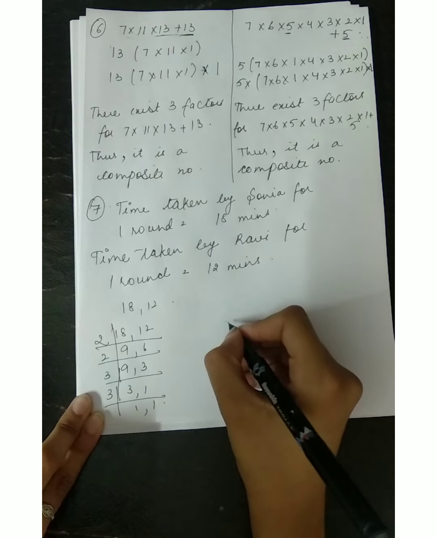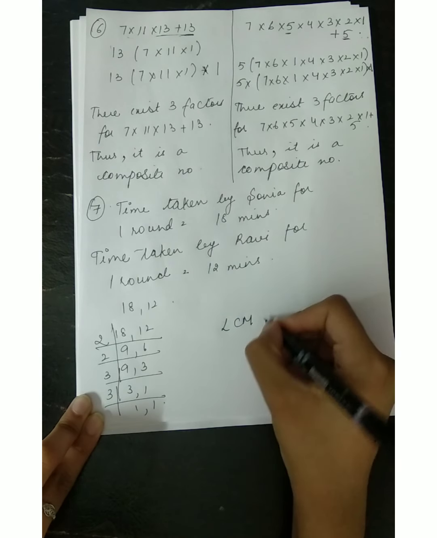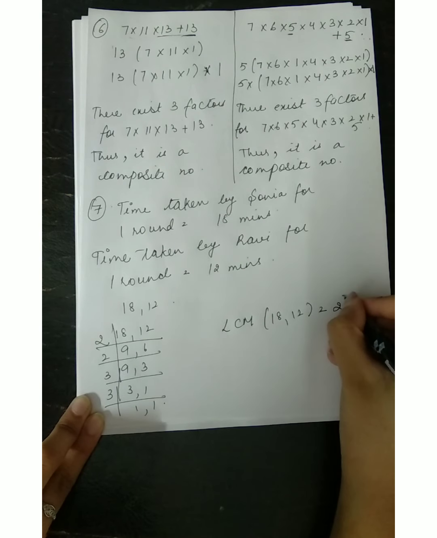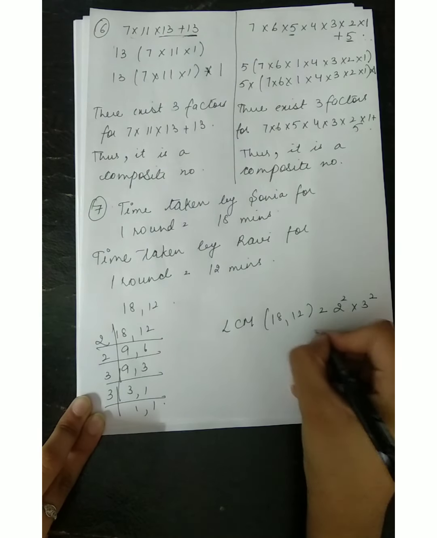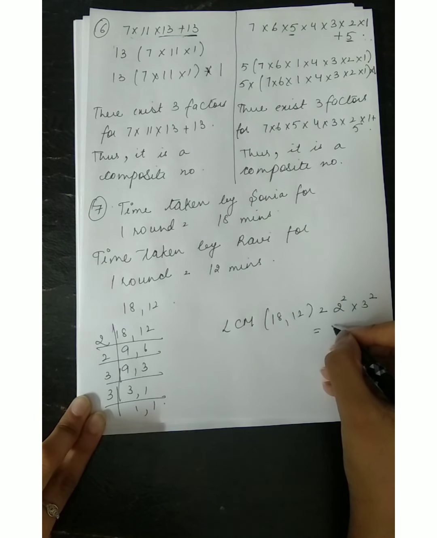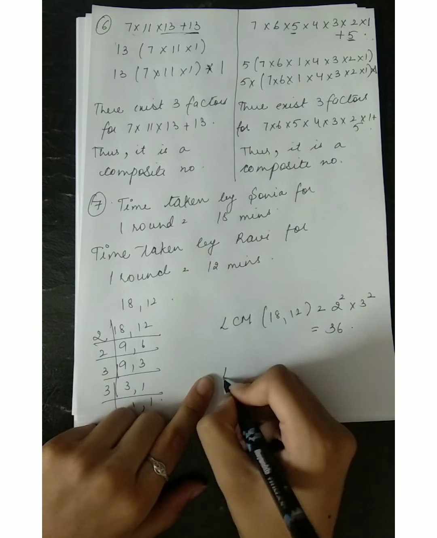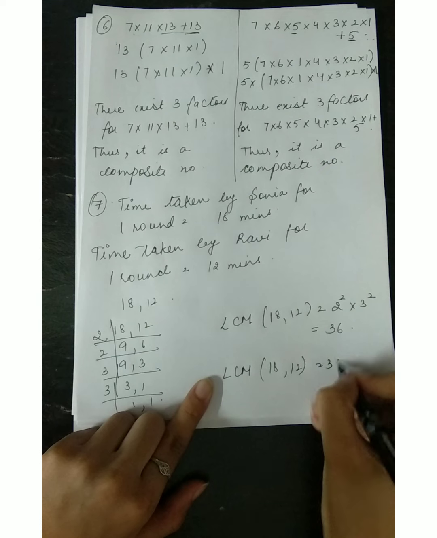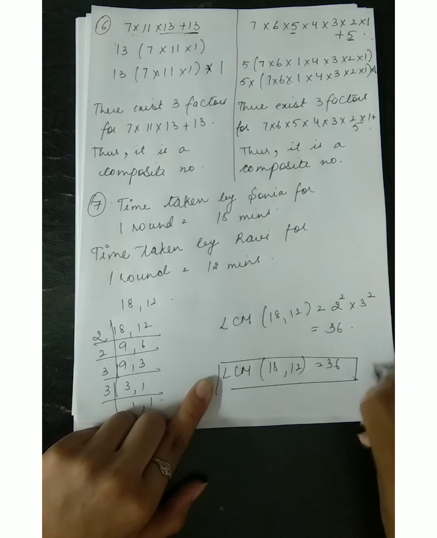Now LCM of 18 and 12 is 2 square multiplied by 3 square is equal to 36. So LCM of 18 and 12 is equal to 36. That's the answer.